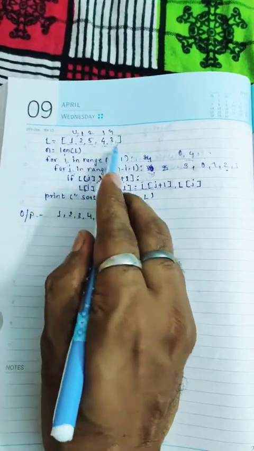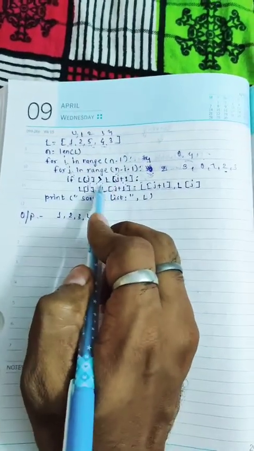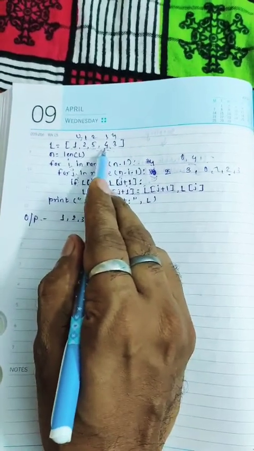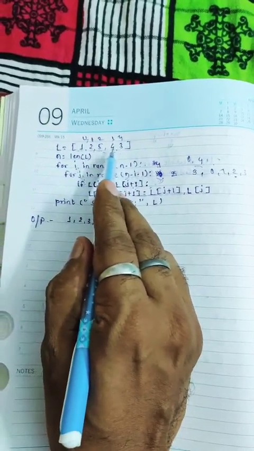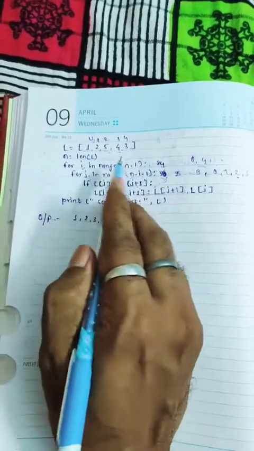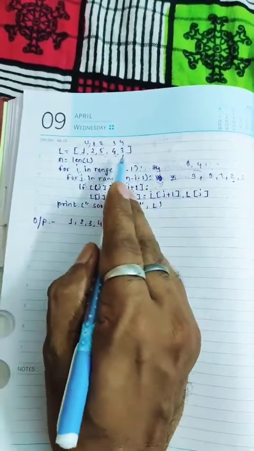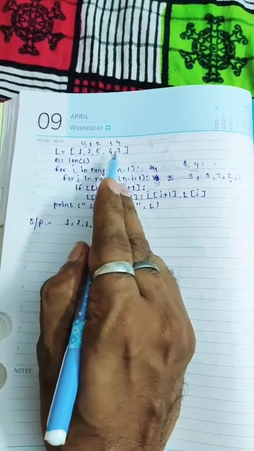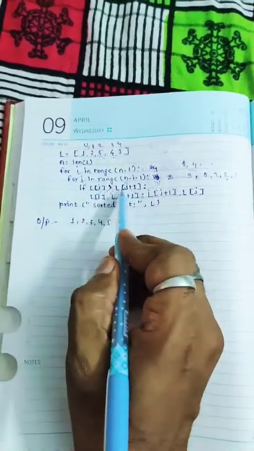So 4 is greater than 3. Now again it will change the place. 4 is going to exchange its place with 3. So 3 will come in place of 4, and 4 will go in place of 3. So these are the inner steps.